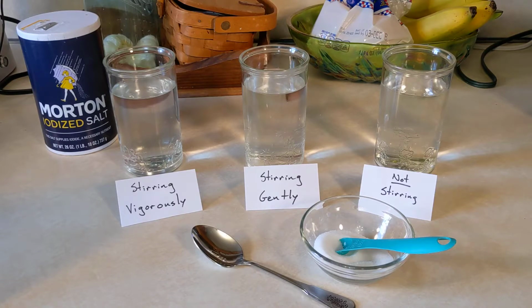So, if you're watching this, you should be working on online learning assignments numbers 4 and 5, the Factors Affecting Solution Formation lab. In this lab, we're testing three variables to see how they affect the rate at which a solution forms, so the rate at which the solute dissolves in the solution. We're testing the solute of sodium chloride, or table salt. I'm using Morton table salt here.